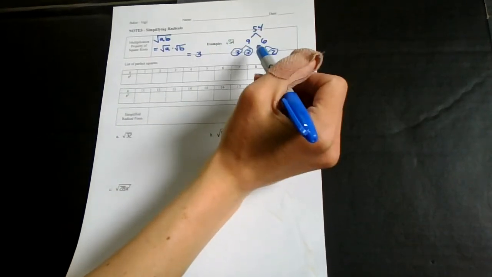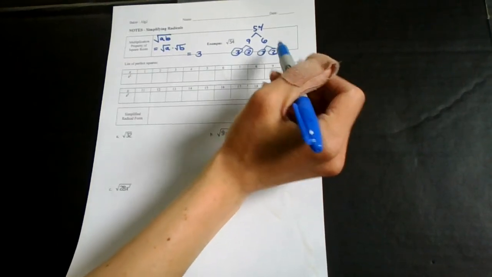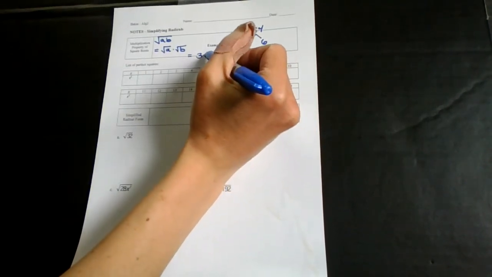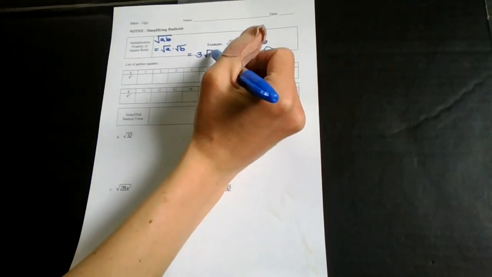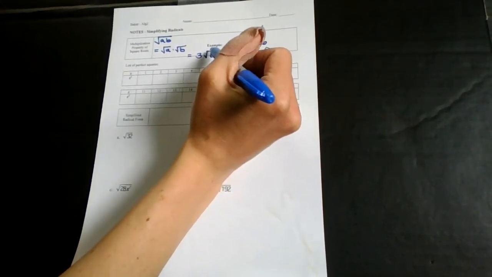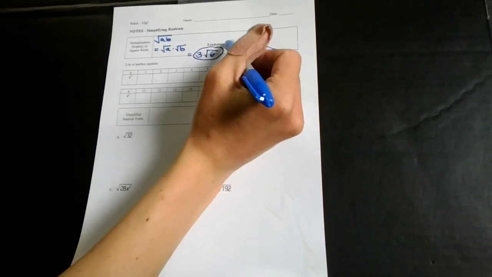It's 3. And then any values that did not have a pair means they're not a perfect square. So I'm going to leave those inside the radical, and then I need to multiply them back out to what they were, which was 6. So that would be our simplified answer, 3 root 6. It's the exact same value as the square root of 54.